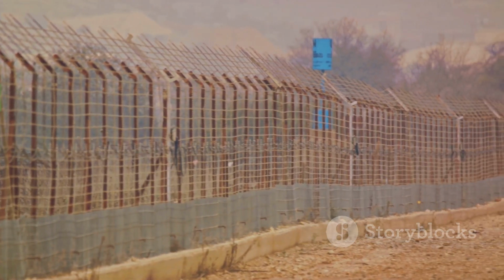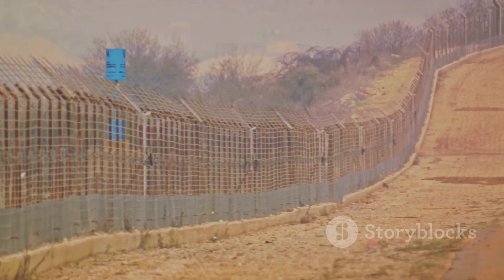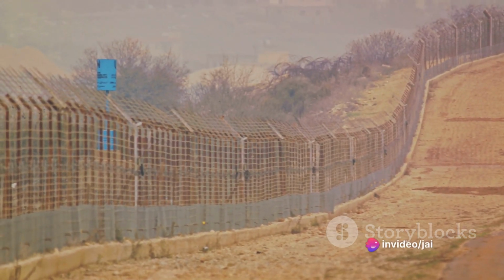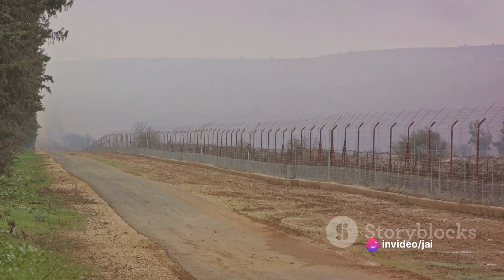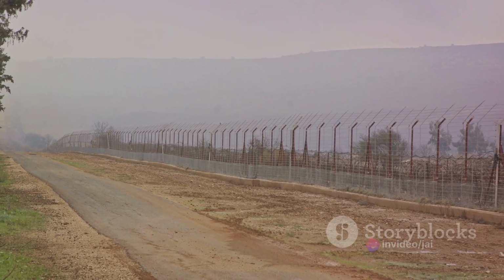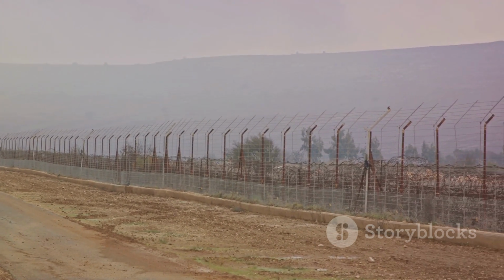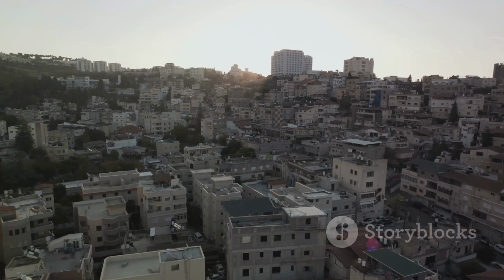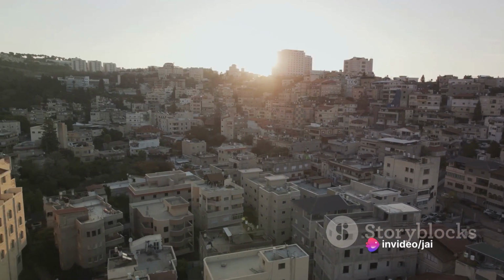Next, we have the issues of borders and security. The 1967 Israeli-Arab War resulted in Israel capturing several territories, including the West Bank and Gaza Strip. Palestinians demand a state based on pre-1967 borders, a proposal Israel rejects citing security reasons.